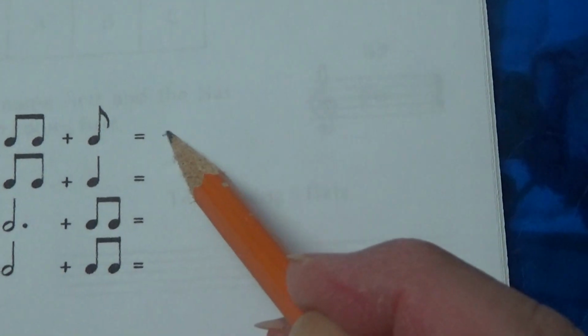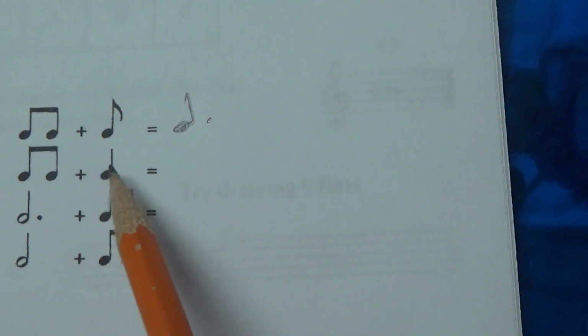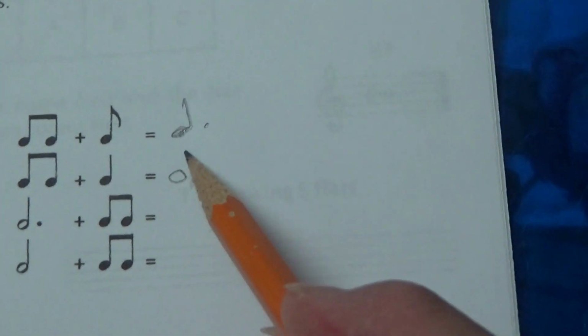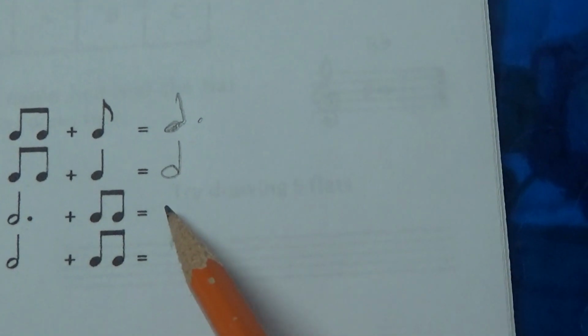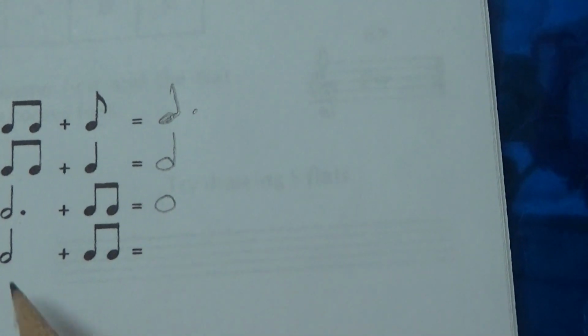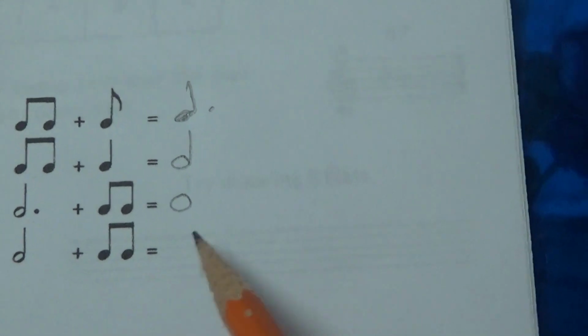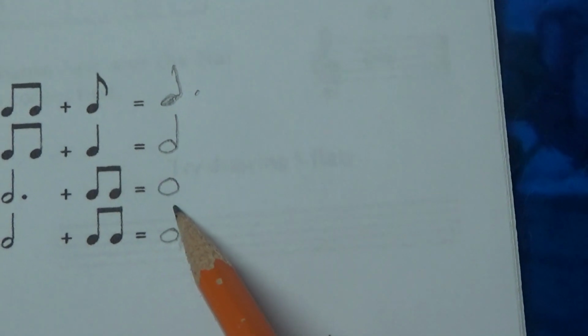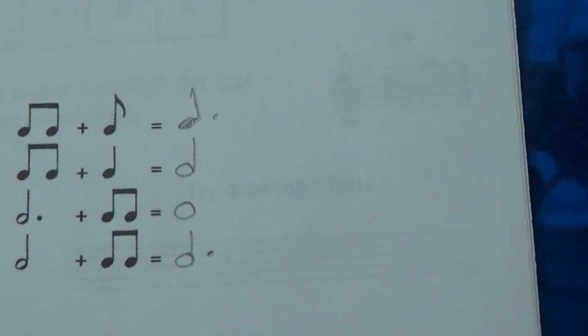Here you have 2 eighth notes equal to 1, plus a half, 1.5. Again it is the dotted quarter note. 2 eighth notes equals 1, plus 1 is 2, so you draw the half note. Dotted half note is 3, plus 2 eighth notes equals 1, so it's 4. Whole note. Then you have a half note that's equal to 2 beats, plus 2 eighth notes is equal to 1, so that's 3 beats. So then you'd put the dotted half note there.